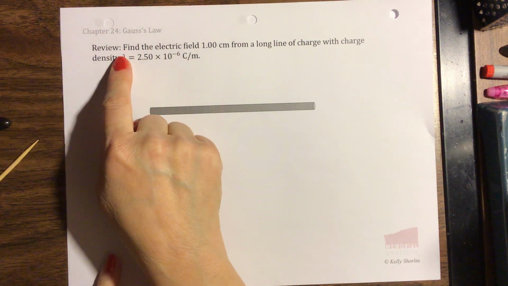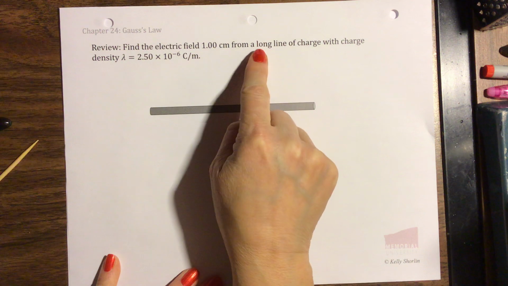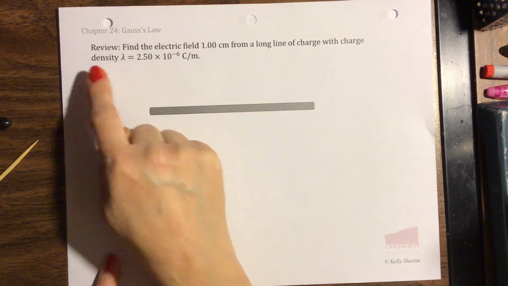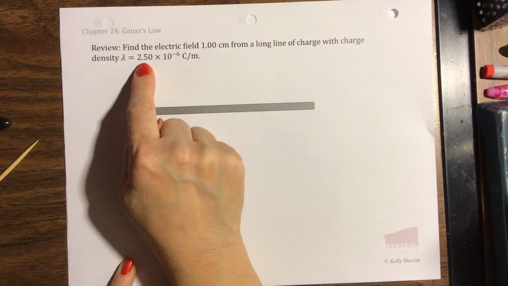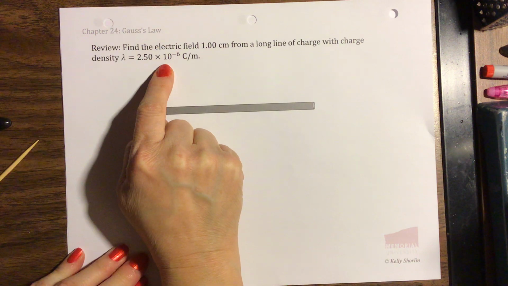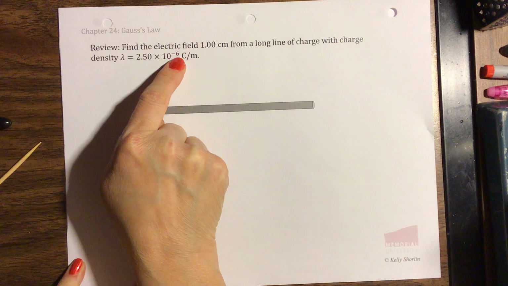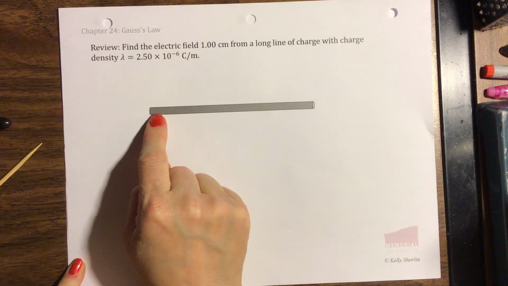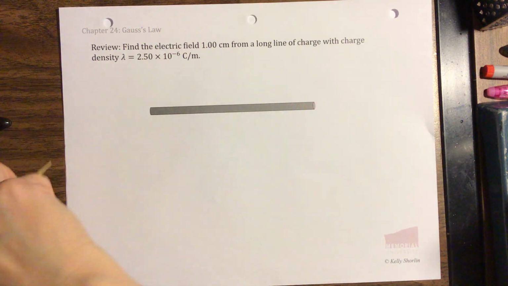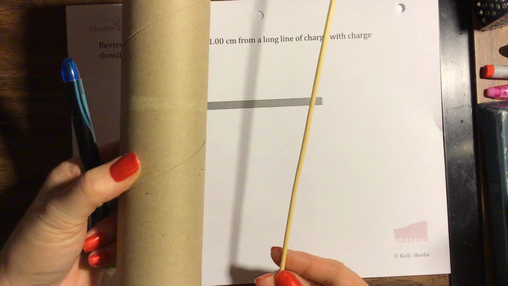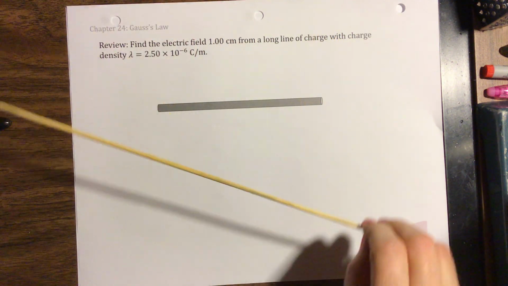So the question says, find the electric field 1 centimeter from a long line of charge with charge density lambda equals 2.5 times 10 to the minus 6 coulombs per meter. So this is our linear charge density. It's charge over length. So the first thing we think about is this is our line of charge, and my models are a paper towel roll and a bamboo skewer.